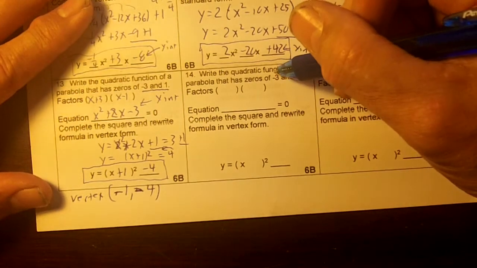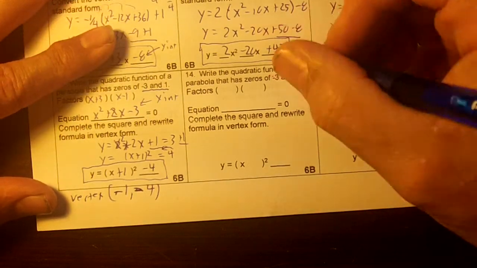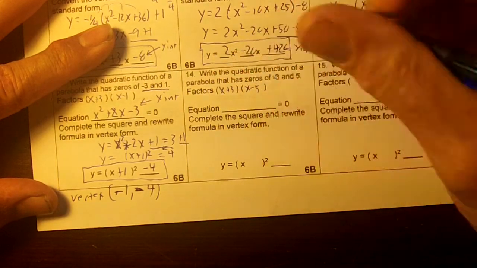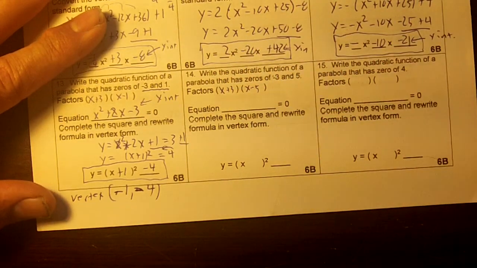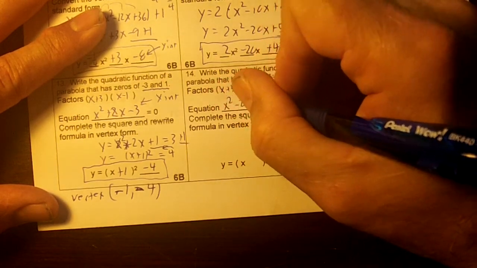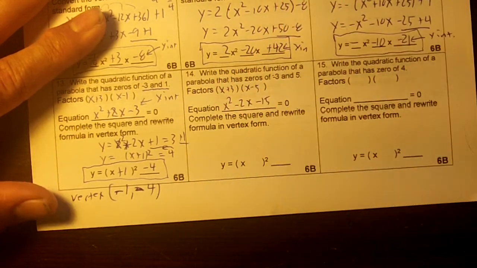Okay, so right here, the zeros are -3 and 5. So my factors are x plus 3 and x minus 5. Remember, your zeros and factors will have opposite signs. Multiply these together. X squared minus 2x minus 15 equals 0.